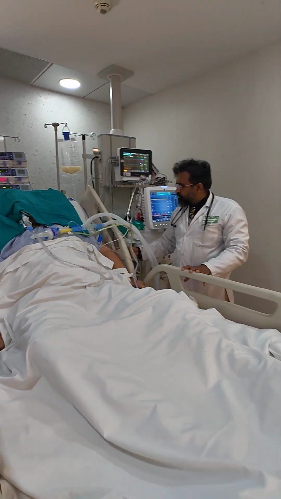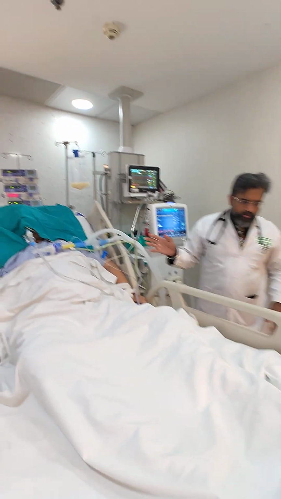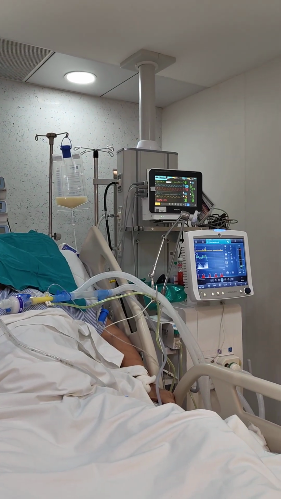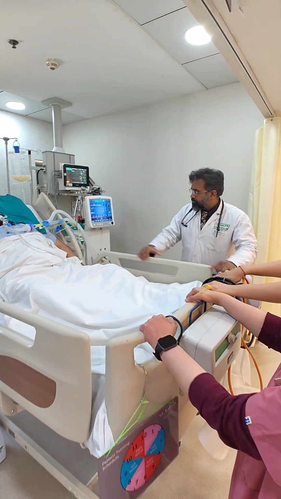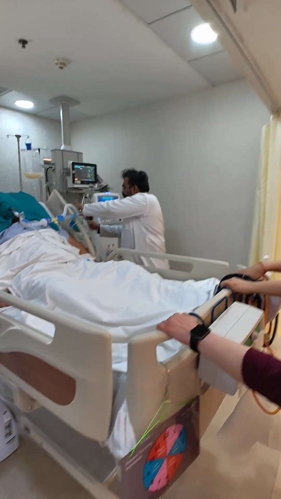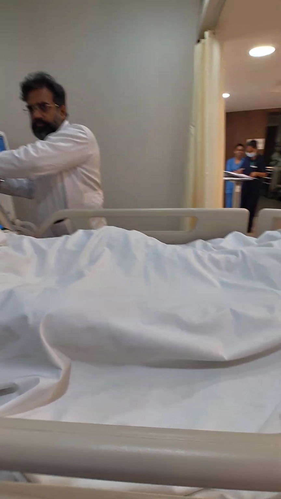Now, one of the things you do at this stage is your infusion pumps will have a problem. So take the bed down first. Take the bed down. Fair enough? You are there.